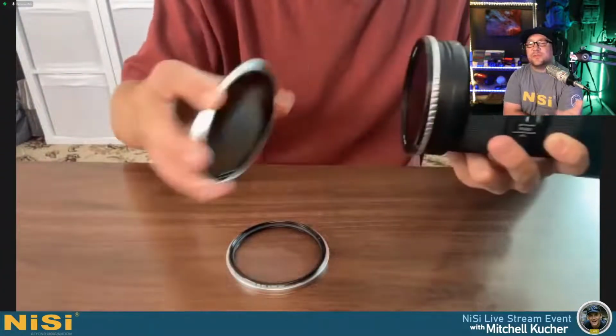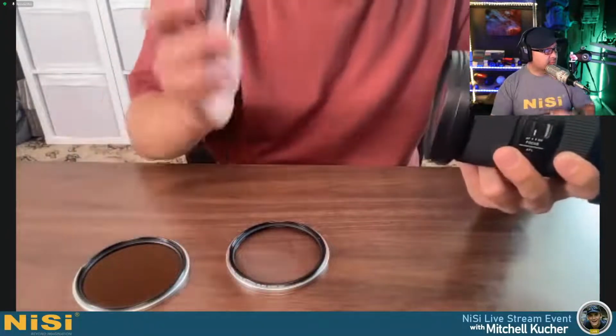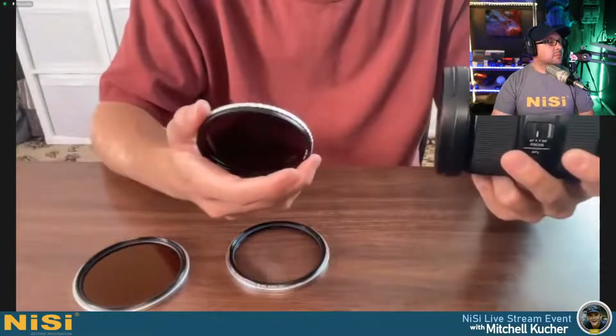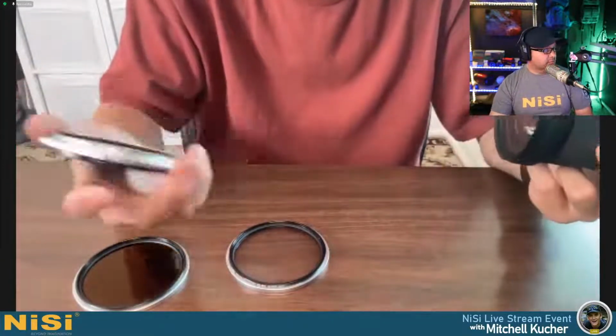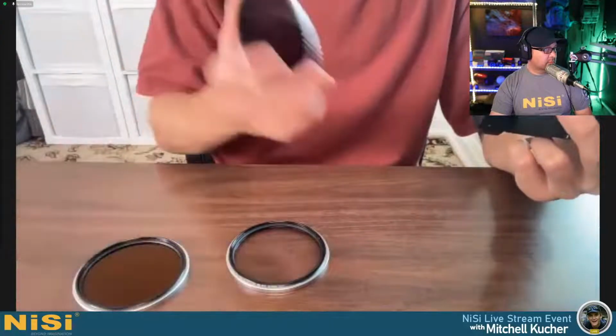Oh, right. And that's what the adapter is for, because the adapter goes on there instead of the VND if you don't want the variable ND filter. Yeah. If you're in a situation where you don't want to use any NDs, like in studio, or when it's darker, like evening, blue hour outside, you wouldn't want an ND filter. So those are out of the question.